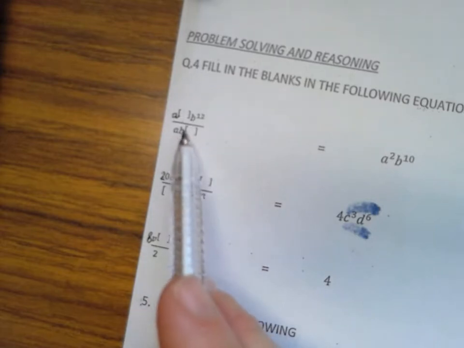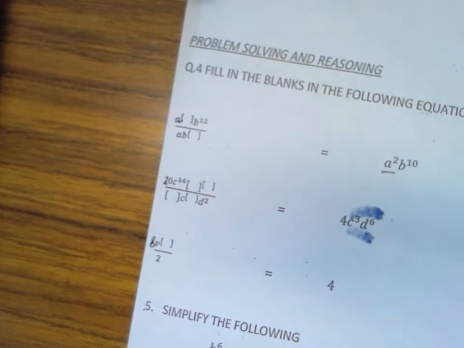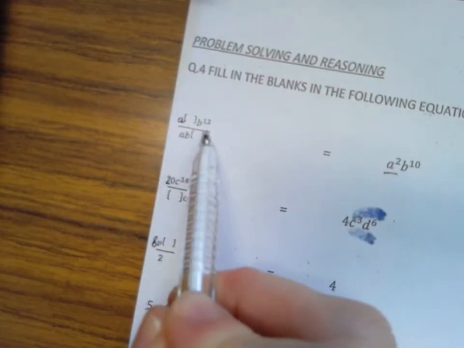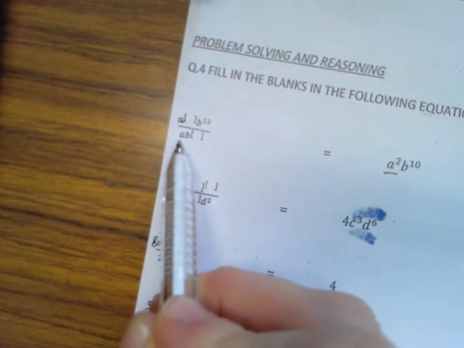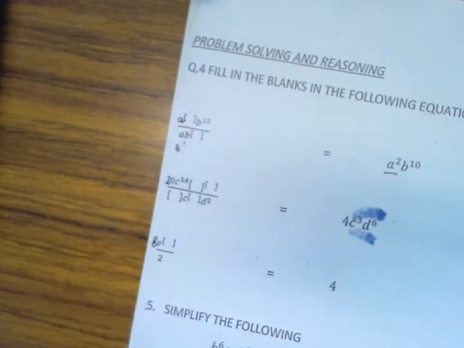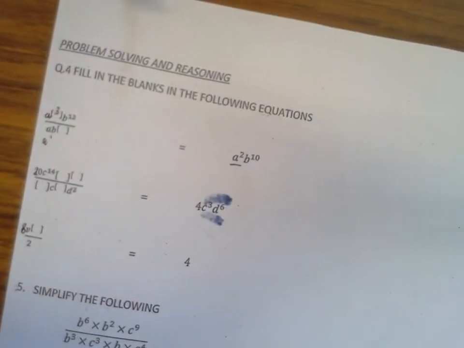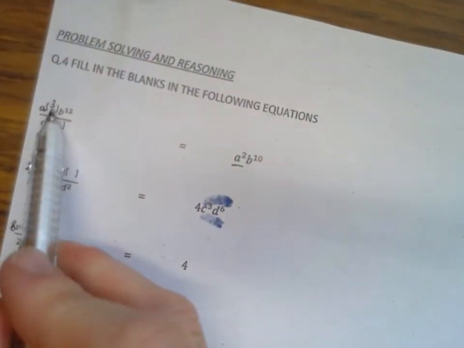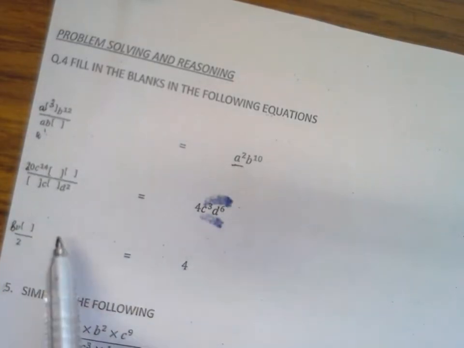So we need to work out our A's to start with. Our result is A squared. We have a division here, which is index law 2. So A to the power of something, take away, this is really A1. Okay, A to the power of something, take away A1 gives us A2. So that has to be A to the power of 3. Because A to the power of 3, we take our 3 and we subtract the 1 to give us our A squared, or to the power of 2.